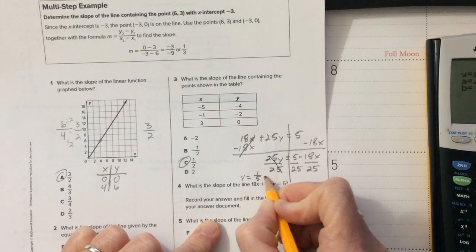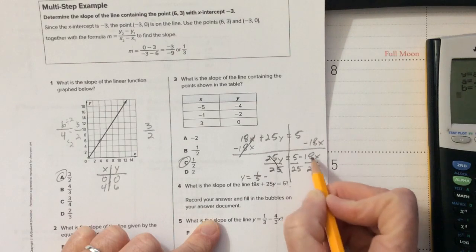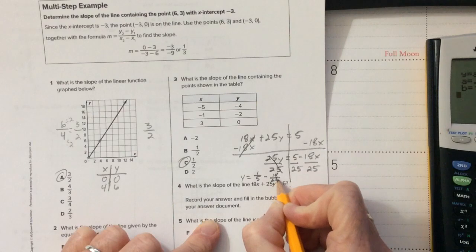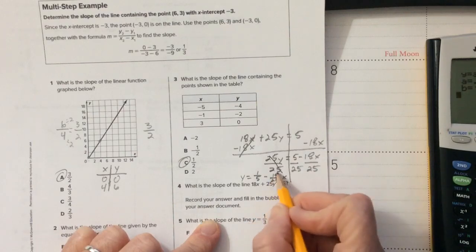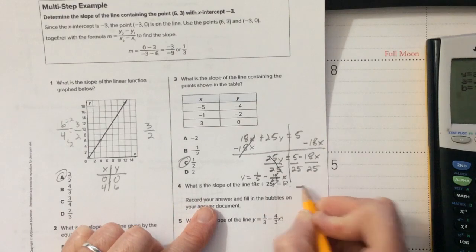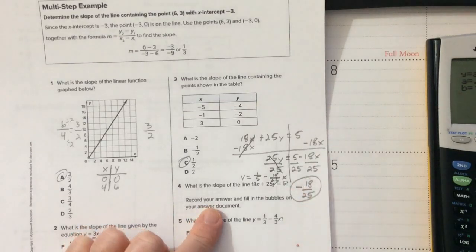minus, let's see, only 5s can go into this, so this is what it is. 18 over 25x. Whatever's next to the x is your slope. Negative 18 over 25 is your slope.